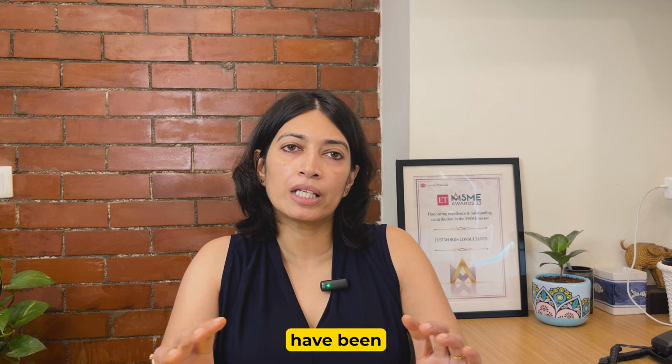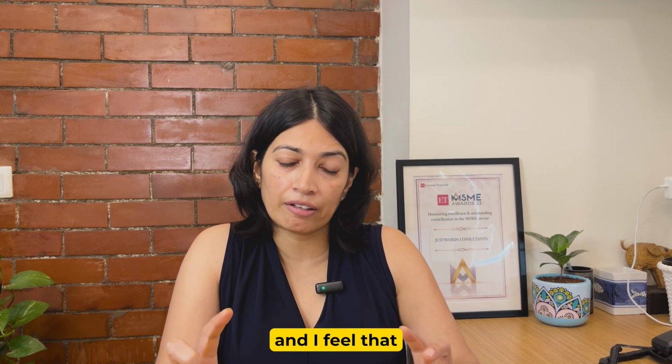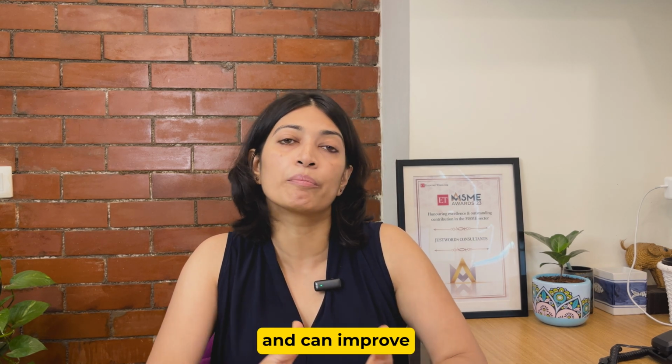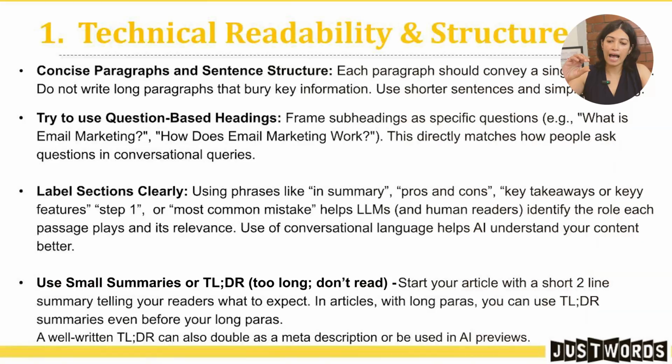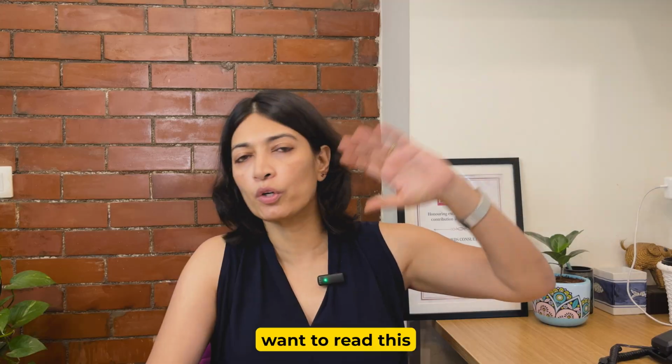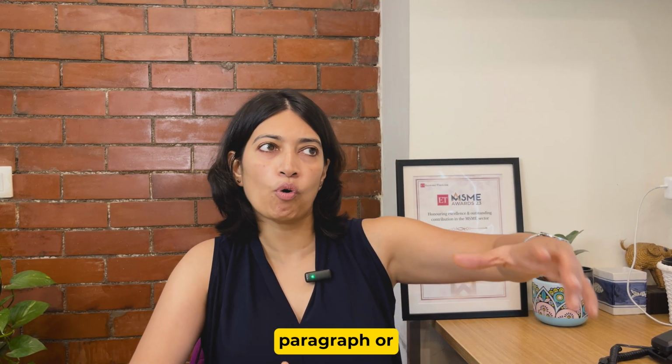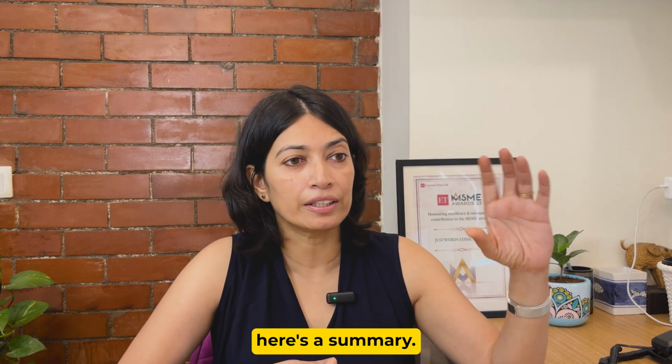Another thing that we have been experimenting with, and I feel that this works really well and can improve the visibility of your content, is adding a small summary at the top of your content. Like, you've written an article, give a summary. Put a TLDR, too long, don't read. So you're basically telling AI and also your readers that if you don't want to read this whole article, here's the summary.